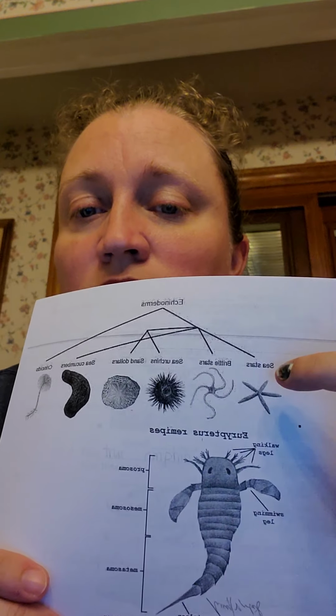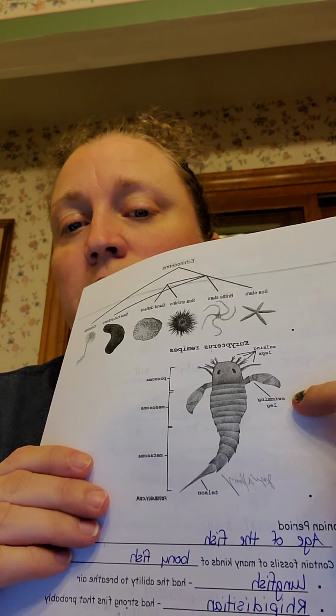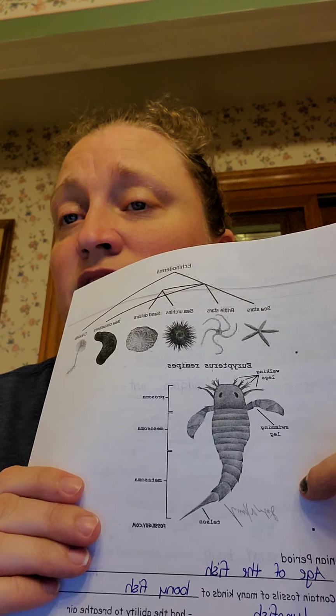Now, if you look, you have your picture of the arachnoids, and here is another version of it. But you guys have these pictures, and you can look at them better than me holding them in front of my phone screen.